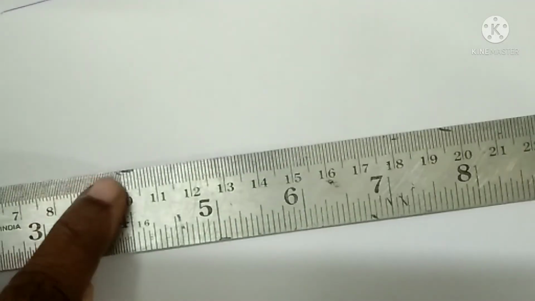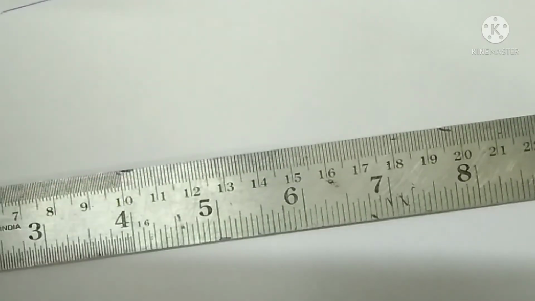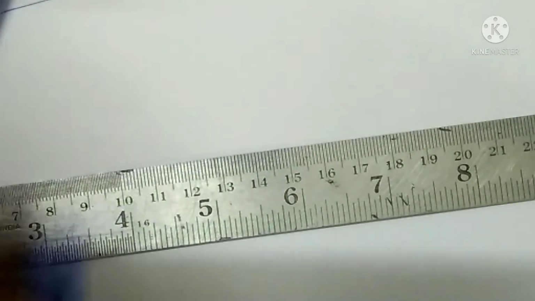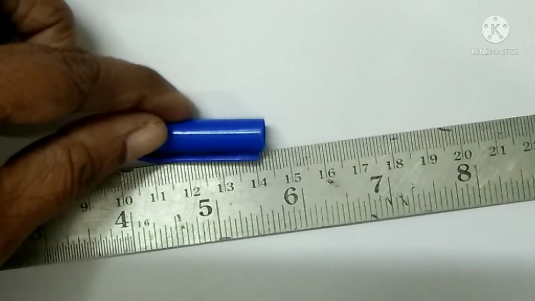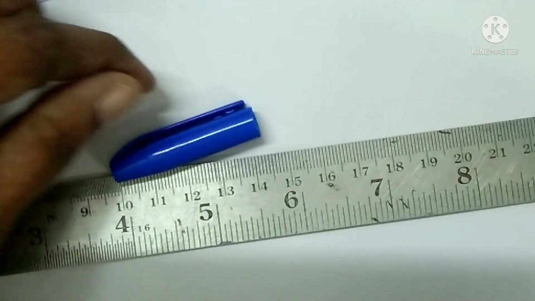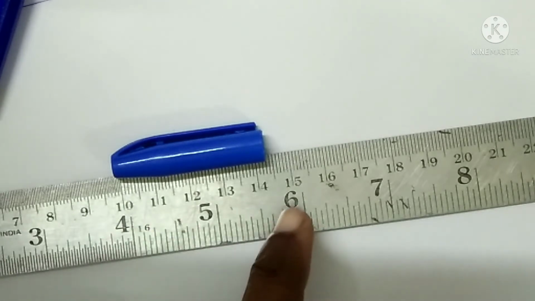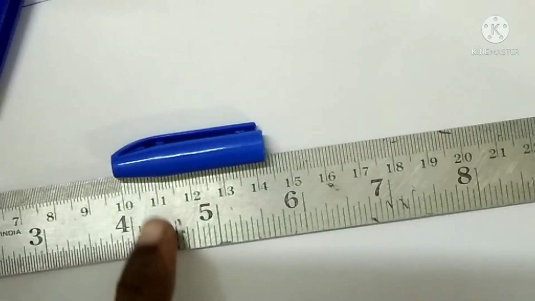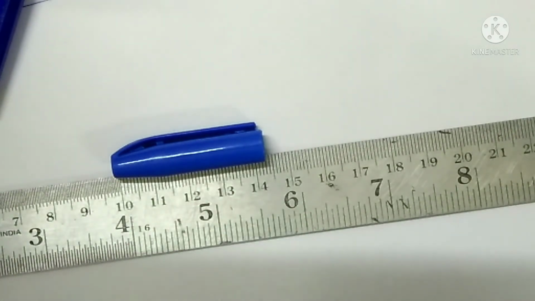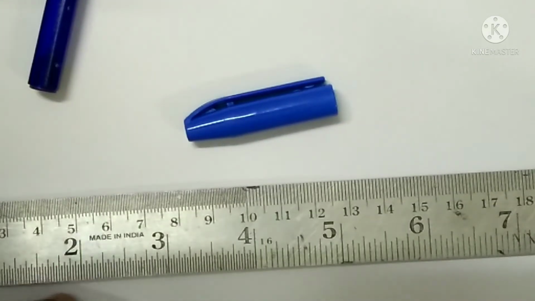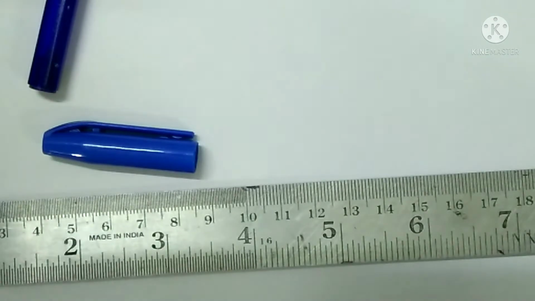For example, if you started from 10 and the length is, see here, I kept this lid starting from 10 and till 14 it is. So 10 to 14, I should exactly count 1, 2, 3, 4. Like that you need to count it separately. But when you keep it on 1 or 0, you directly get the answer as 4.